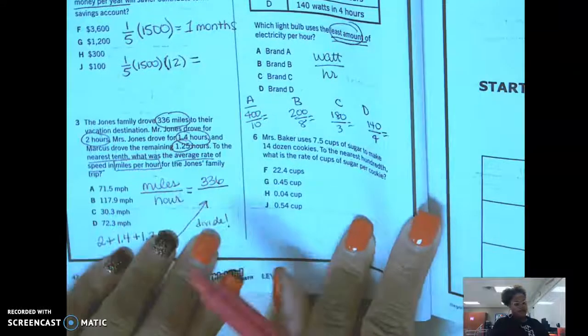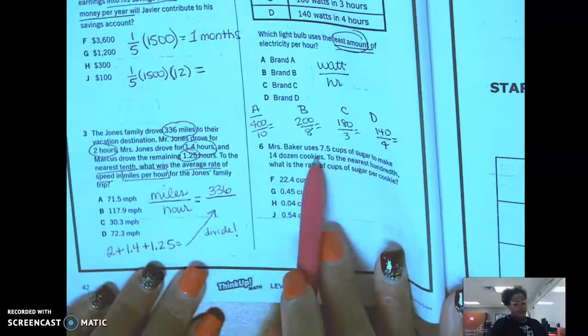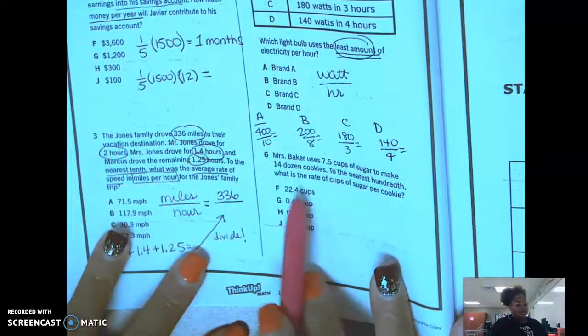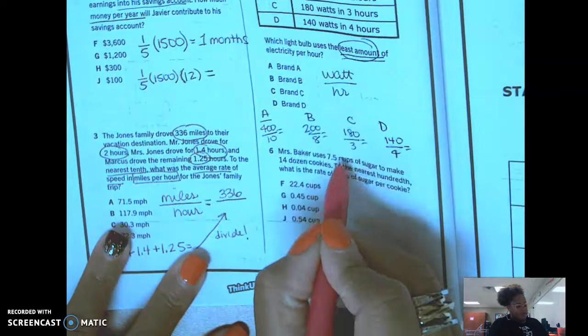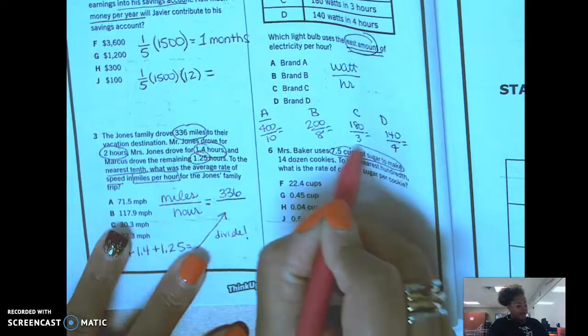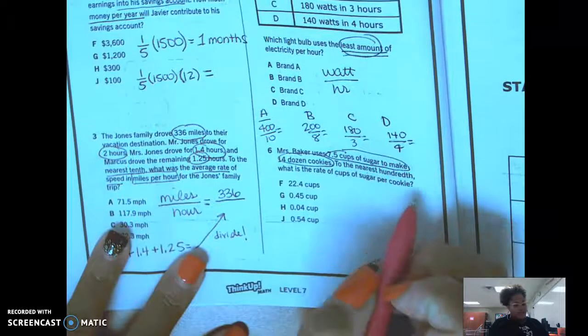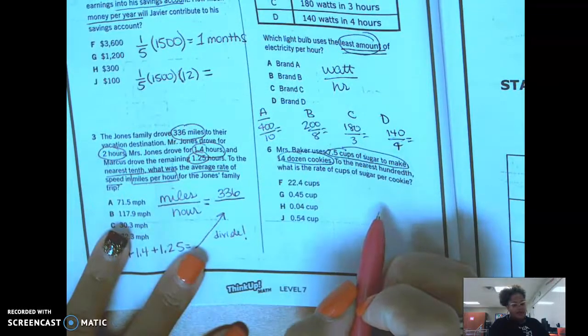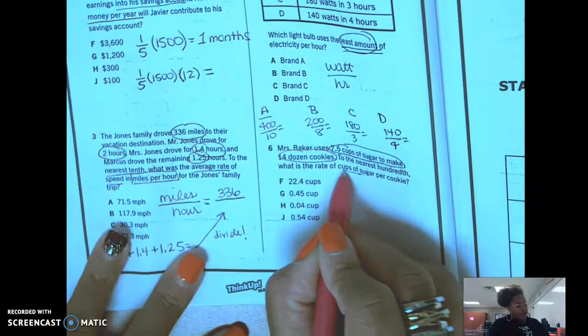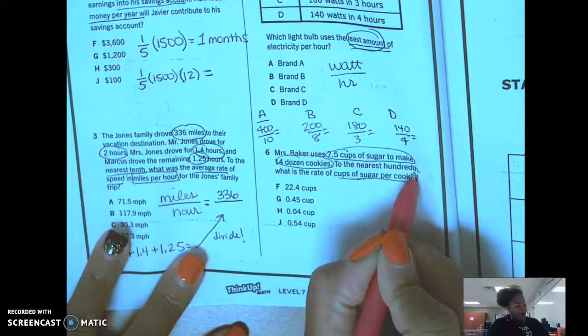Number 6. Mrs. Baker uses 7.5 cups of sugar to make 14 dozen cookies. 7.5 cups of sugar and 14 dozen cookies is a rate. To the nearest hundredth, what is the rate of cups of sugar per cookie? This is per one cookie.